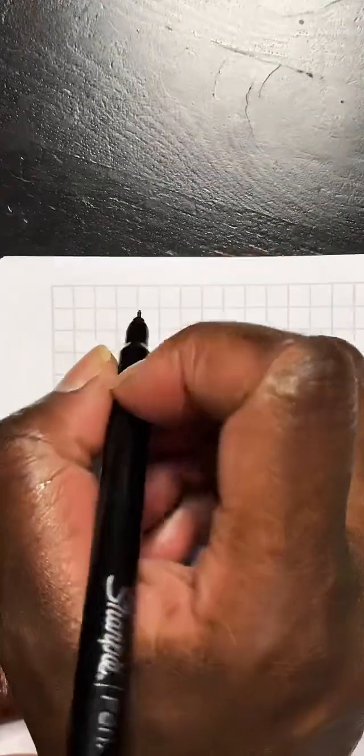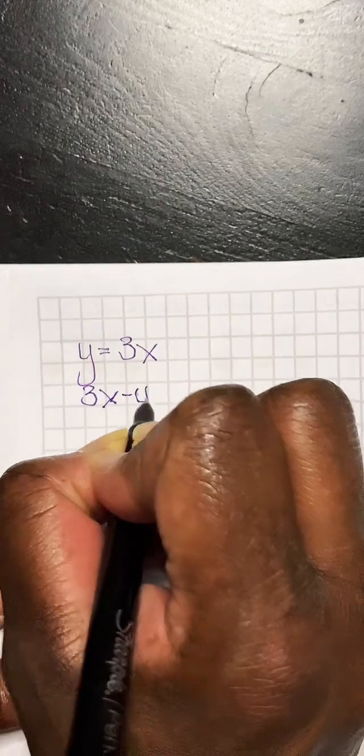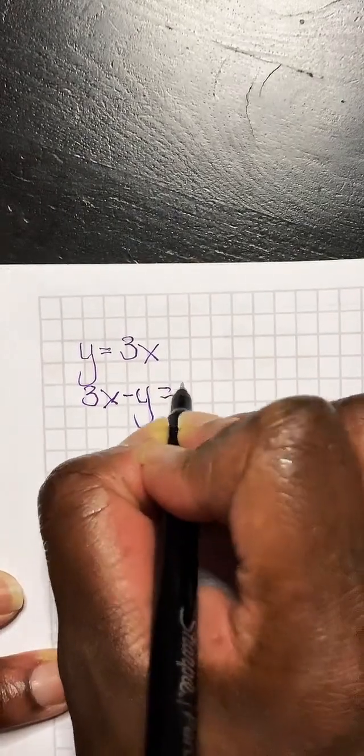All right, so when we did a system of equations, let me use this. So we have y equals 3x, and then we had 3x minus y equals 15.